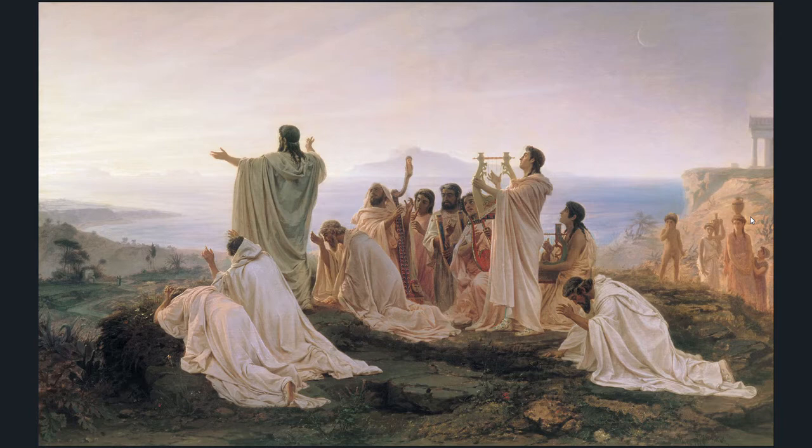But first, we will look at this piece of art, which is called Pythagoreans Celebrate the Sunrise by Russian artist Fyodor Bronnikov from 1863.